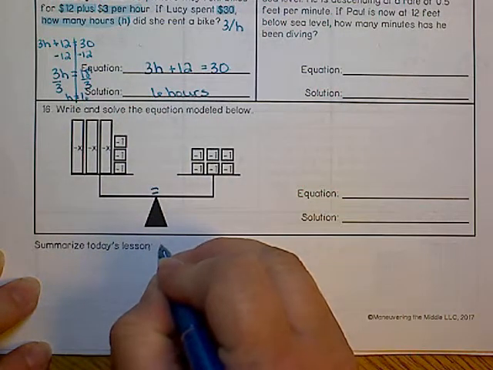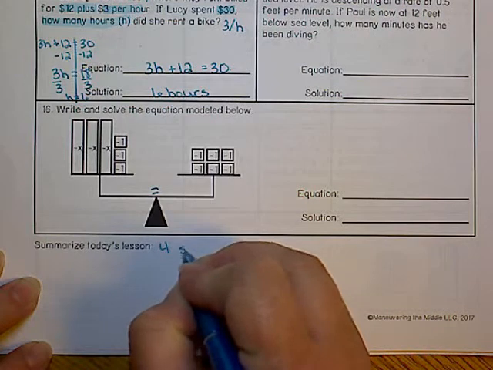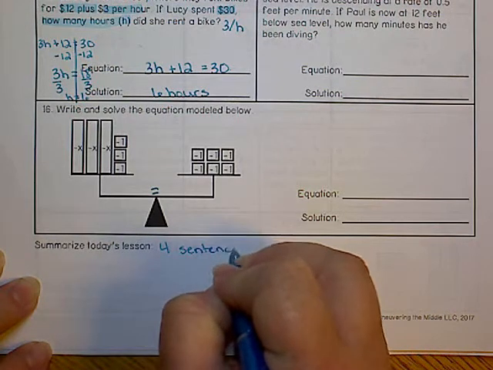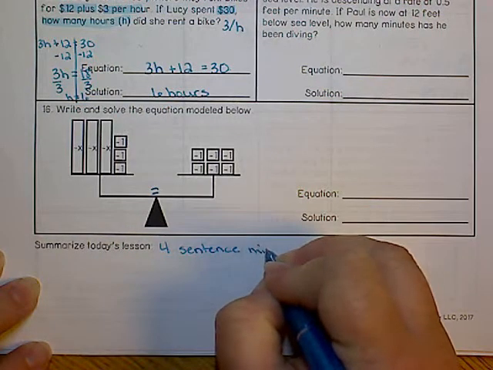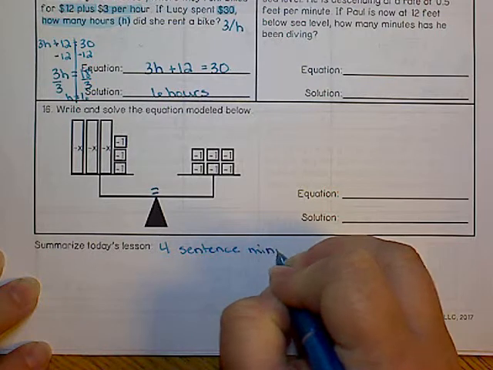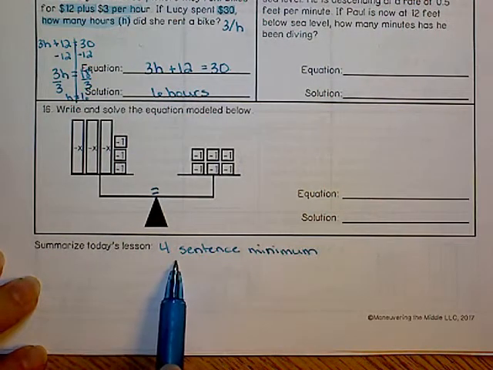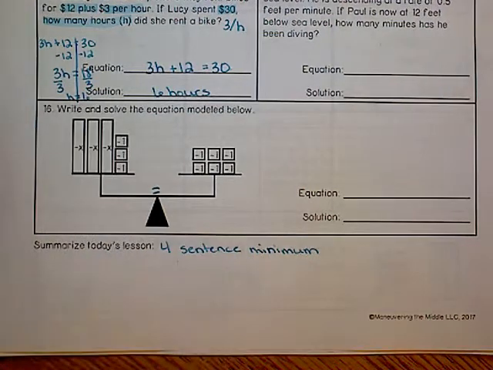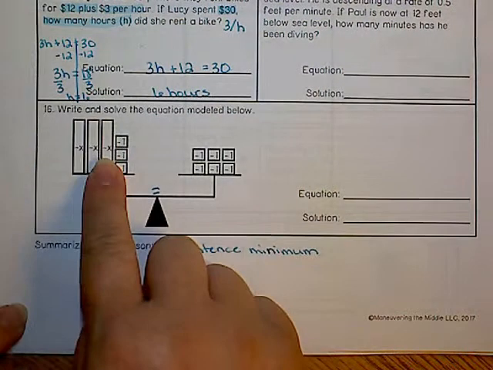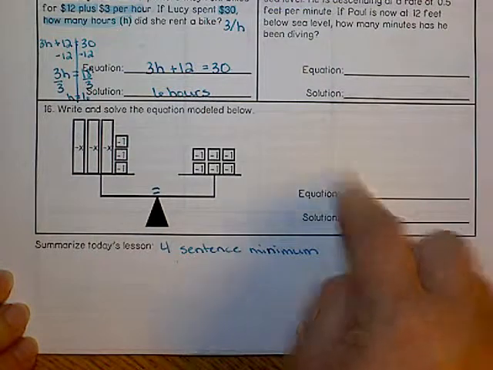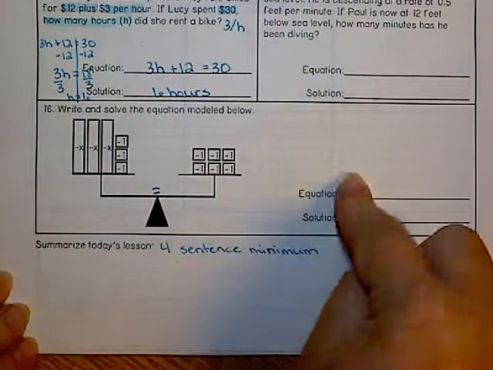So your full summary is a 4-sentence minimum. I'd be happy for you to have more, but it's at least 4 sentences, which means in order to have a sentence, you have a capital letter, end punctuation, a subject, verb, and it has to make sense.